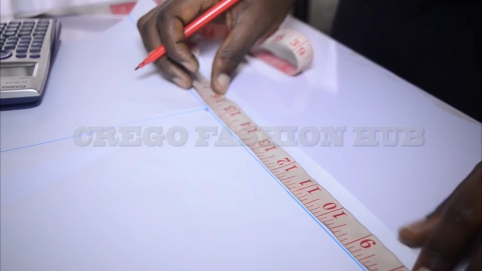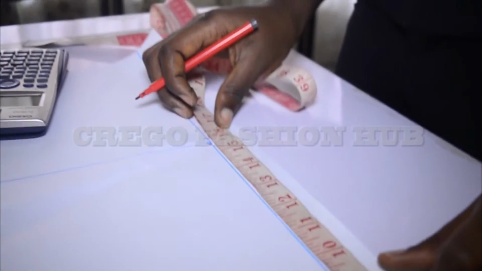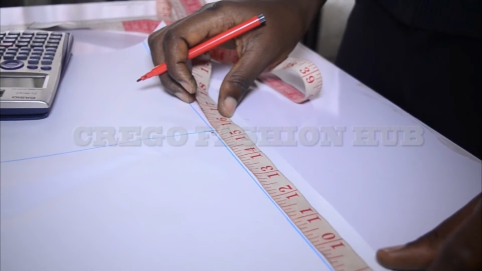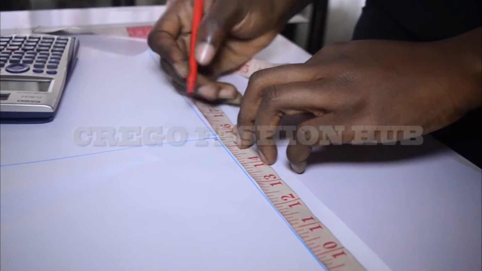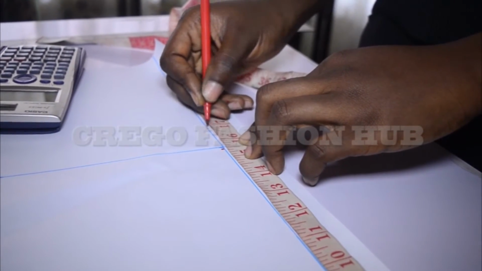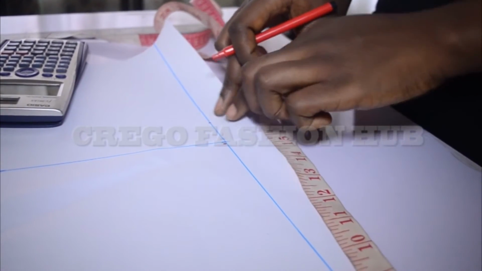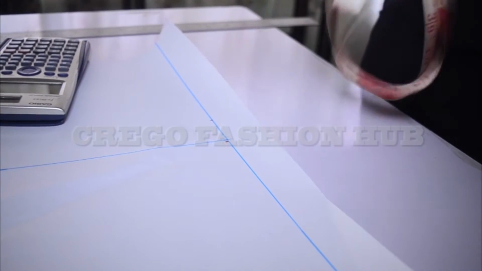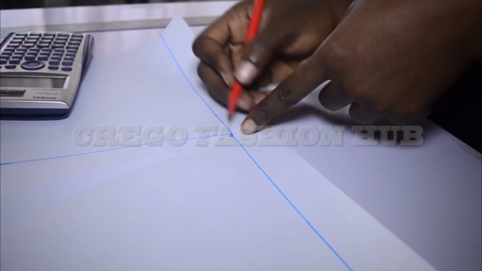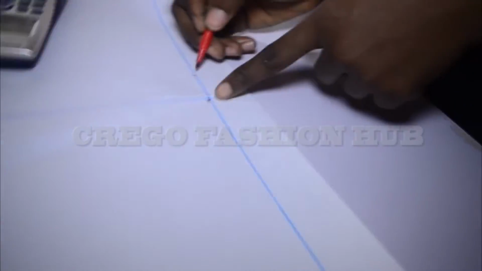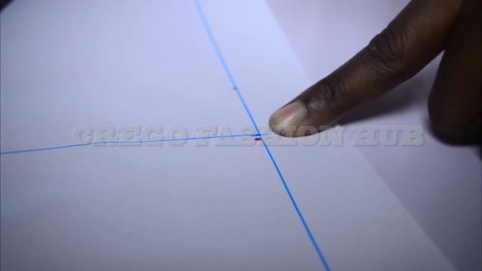The next thing for us to do is to extend by 1 inch, 1 inch 1/4, like 1/4, and we'll be having something like this here. So it's on this line that you are going. Do you see the difference? It's not exactly on this line, though very close to it, but not exactly on this line. And here we have our 1/4.